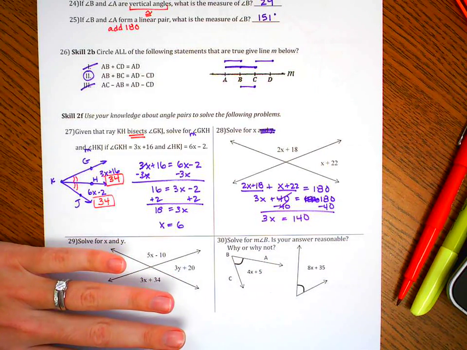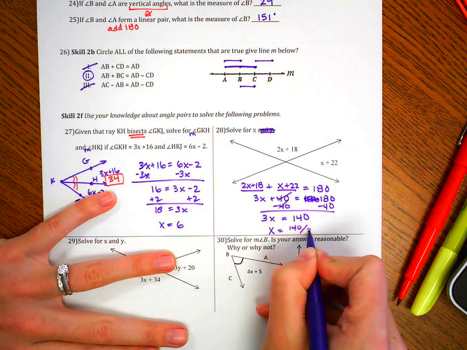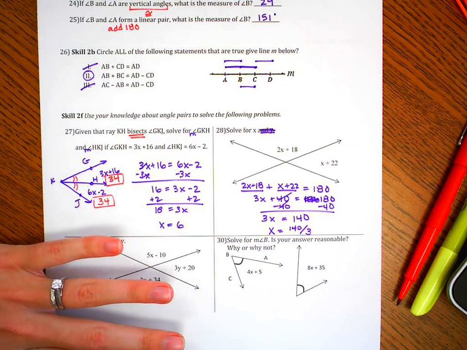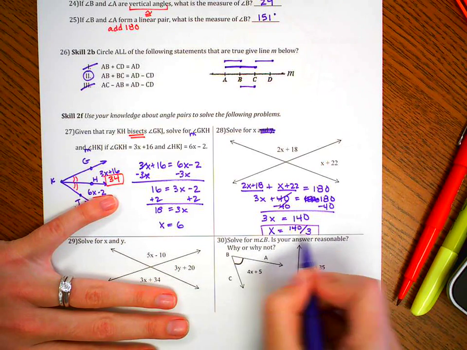We have to divide both sides by 3. 3 doesn't go evenly into 140, so let's just leave it as 140 over 3. And if you type that into your calculator, you get something between like 40 and 50. So that gives you an idea of what size x is. Okay, so there's our answer.